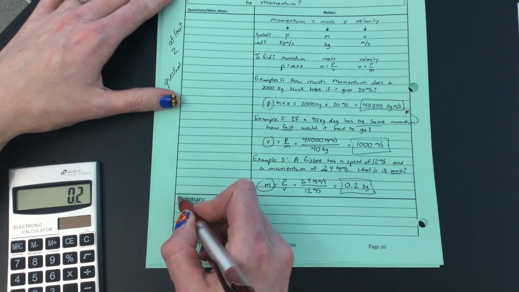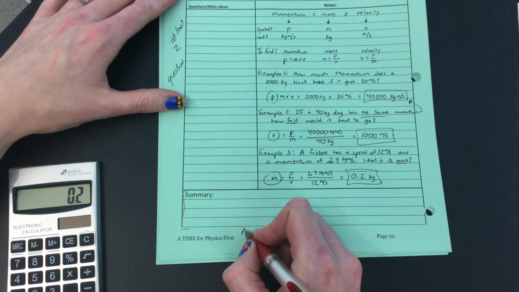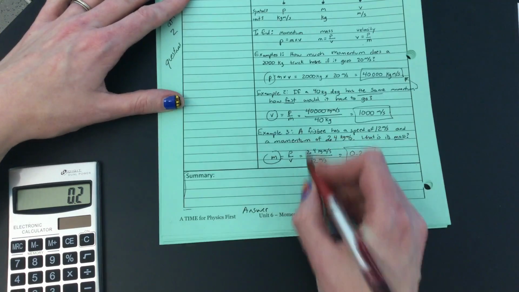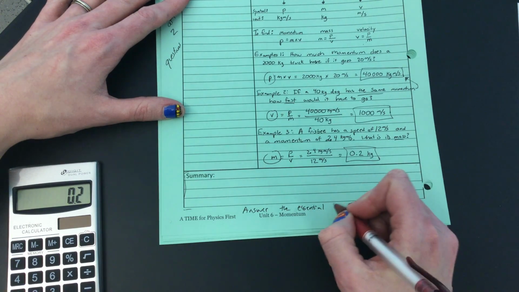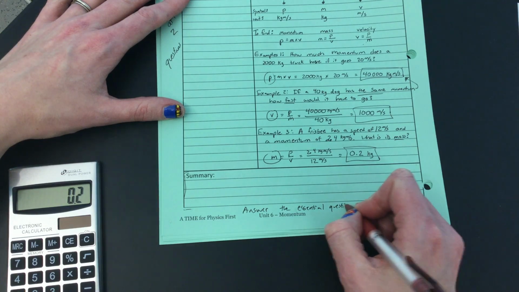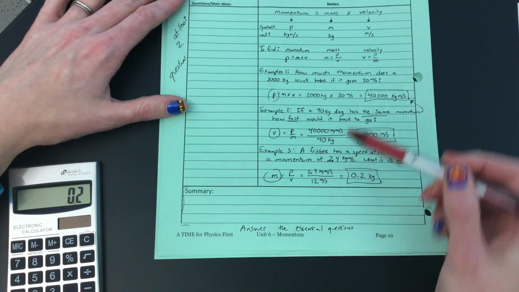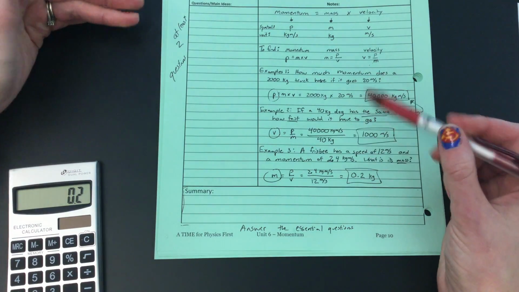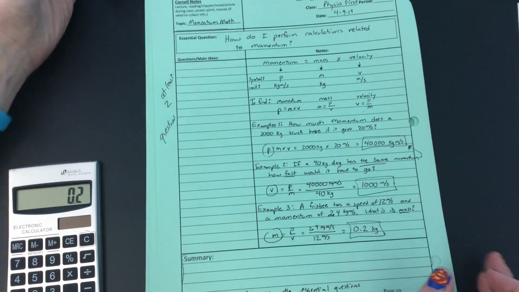And then down here, for a summary, your goal is to answer the essential question. So how do you perform calculations with momentum? So you could explain what the formula tells you to do or how you would use the formula. And then once you're done with that, you can turn that in on Schoology.